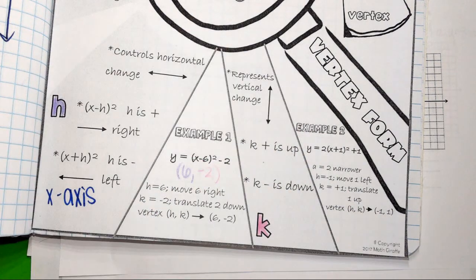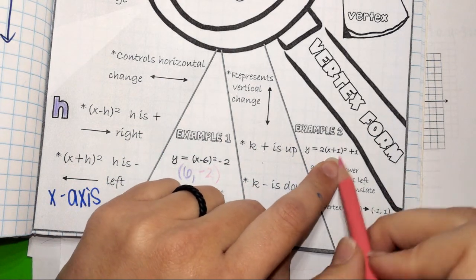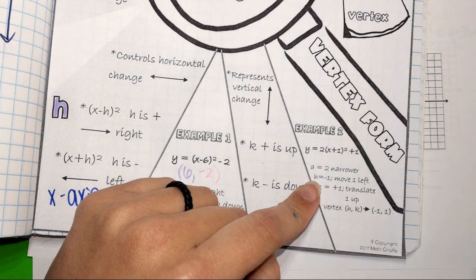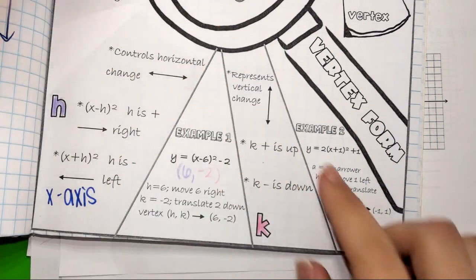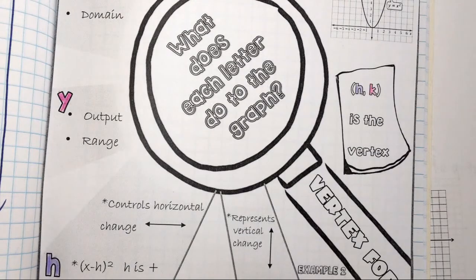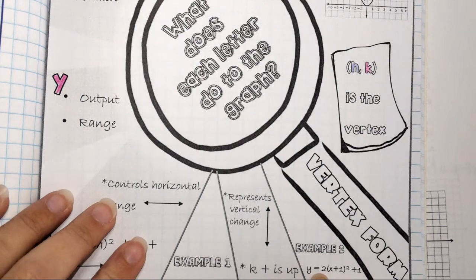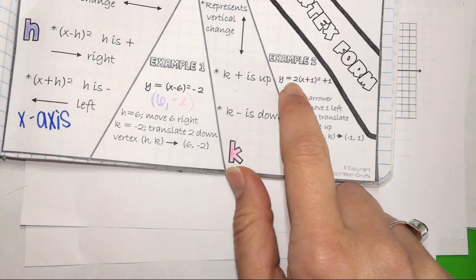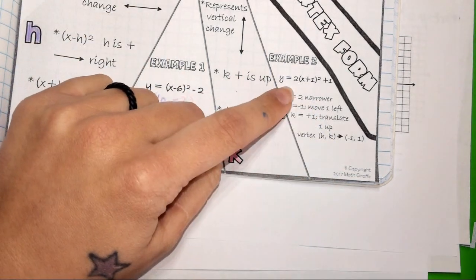Alright, now on this one, what is going to happen after we plot our vertex? What does this number right here do? We're not going to distribute. It's this front number. What is this in the position of in our vertex form? Sorry, you can't see where I'm pointing. This number right here. Look at your vertex form at the top. A. It's A.